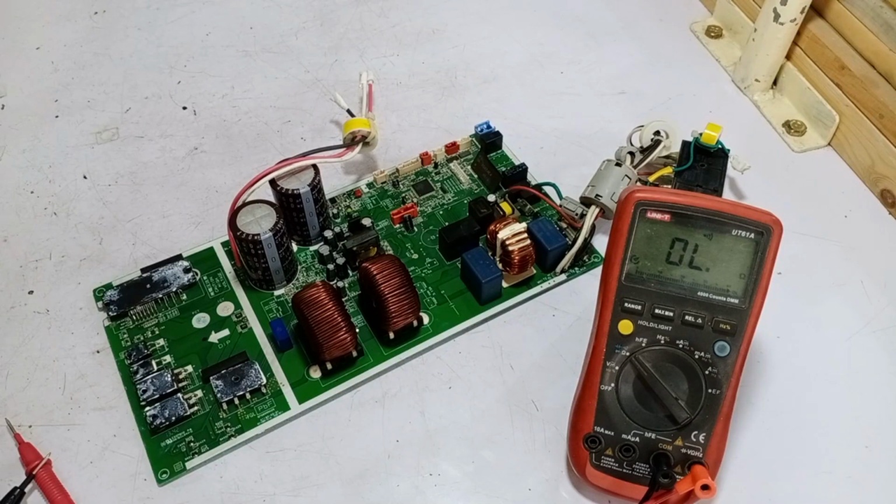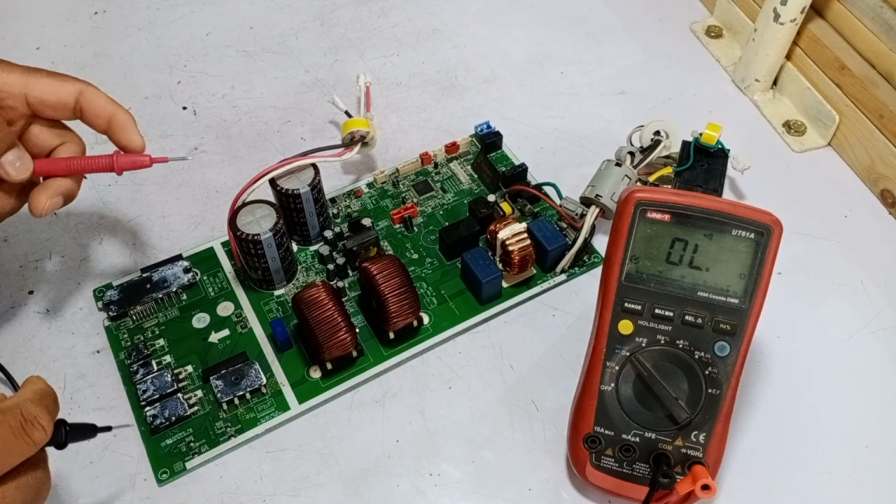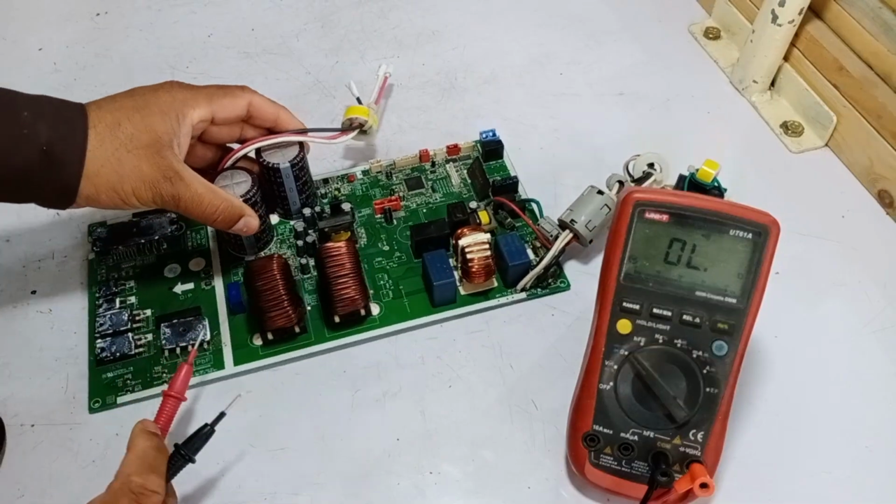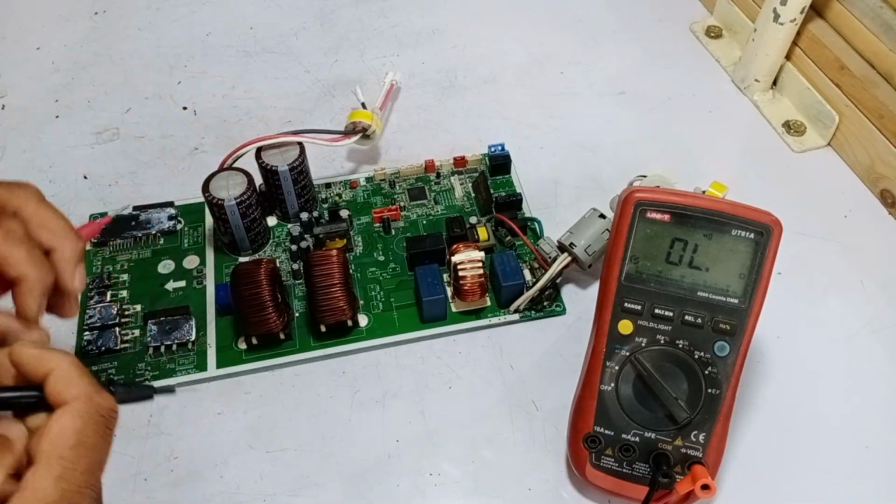Now, the next point I wanted to share with you is about a potential issue within this IC. This problem can occur naturally, but it doesn't happen in every case. However, if it does occur, I will explain how to resolve it. When you check this IC, you might notice that continuity is present across all its points. To investigate further, you need to check the capacitors.